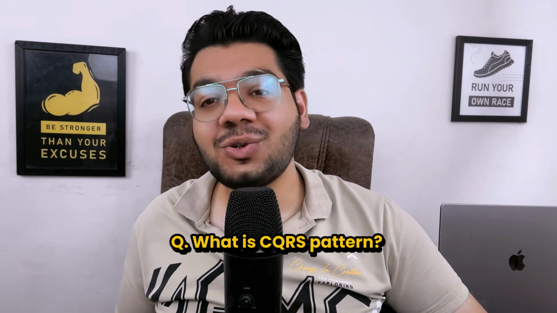Then guys, interviewer asks what is CQRS pattern. So basically CQRS stands for command query responsibility segregation, which separates read and write operations. One model handles writes, another handles reads. Are you getting the point? This improves performance and scalability.